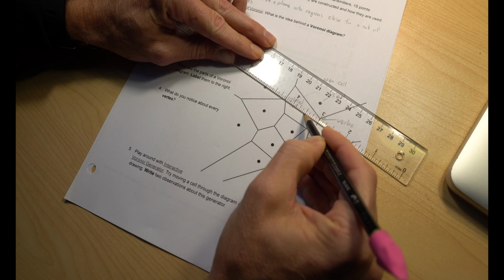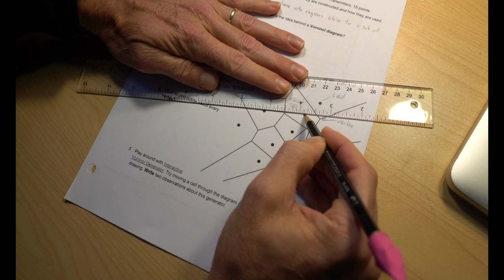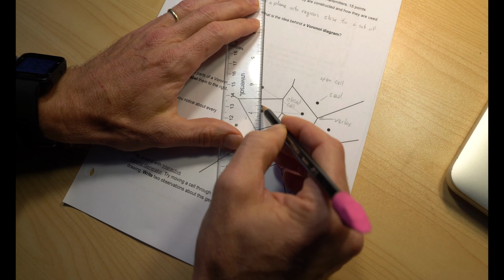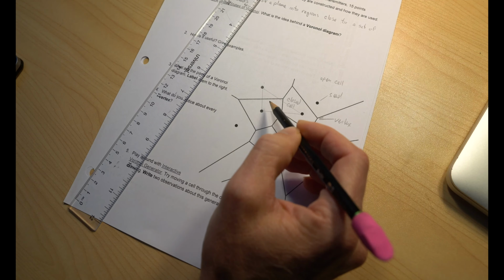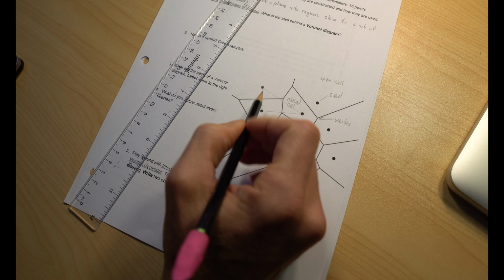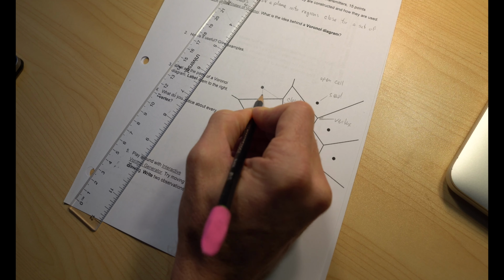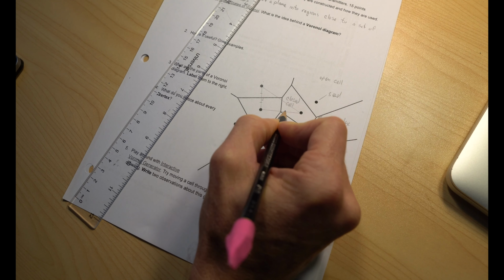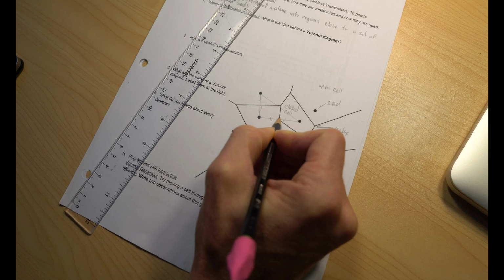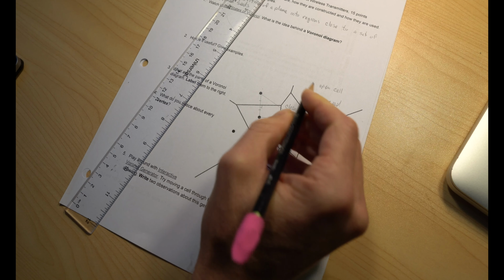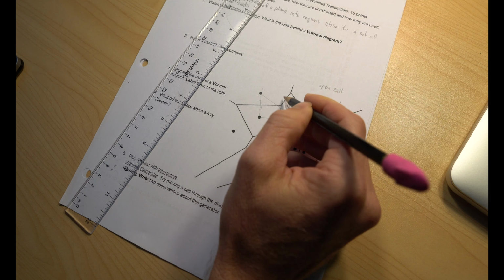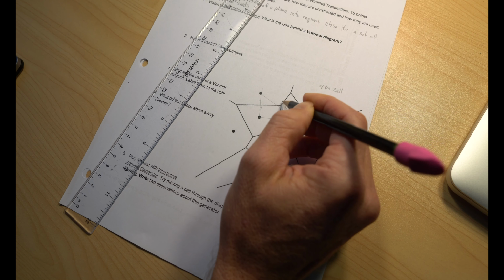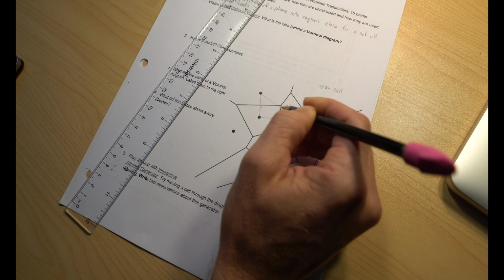seeds. So if I take the three closest seeds, for example, right here, this would be called a Delaunay triangle, and I would get a perpendicular bisector here that I would construct. I would have another one right here, and I would have another one coming in right here between these two. That'd be a right angle.